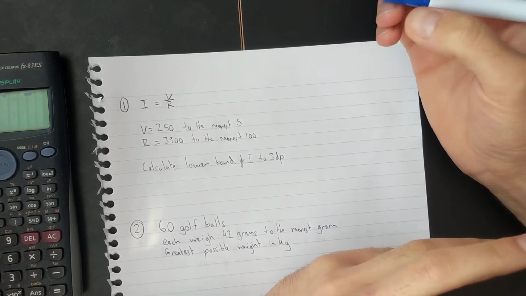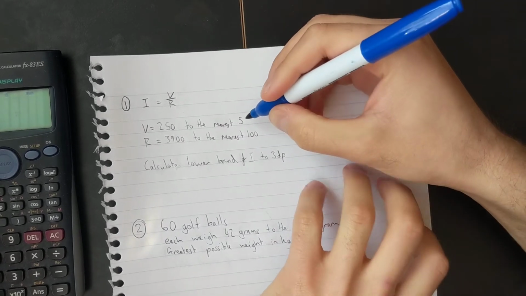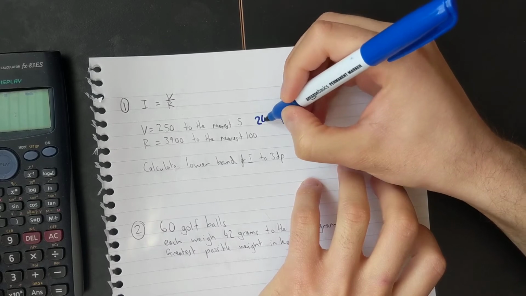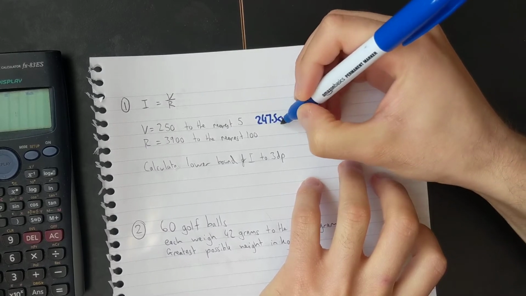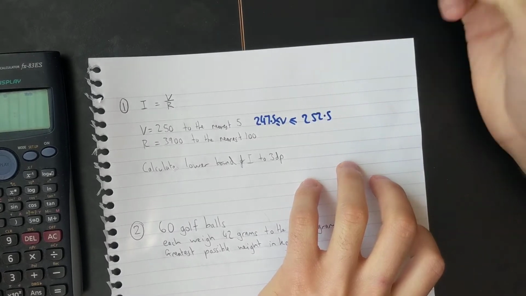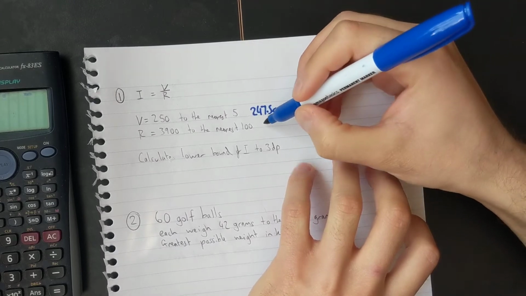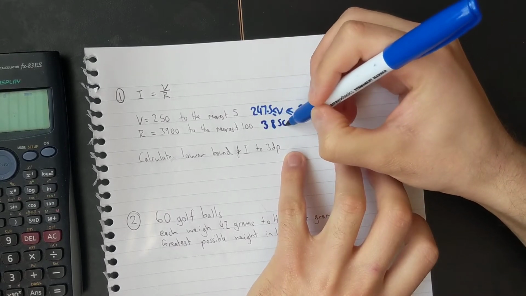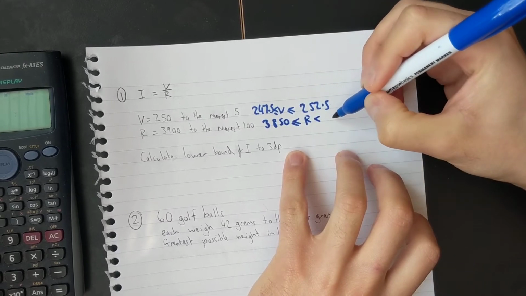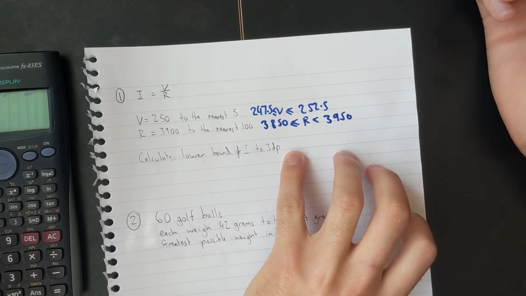So even if they're not saying error intervals here, I know what I want to do is write down V, if it's to the nearest 5, half of that is 2.5, so this is between 247.5 and 252.5. And here, 3,900 to the nearest 100, that's going to be between 3,850 and 3,950. So I'm going to get marks straight away for writing these down.